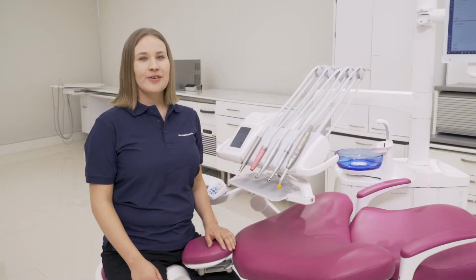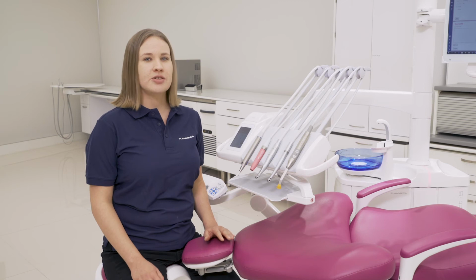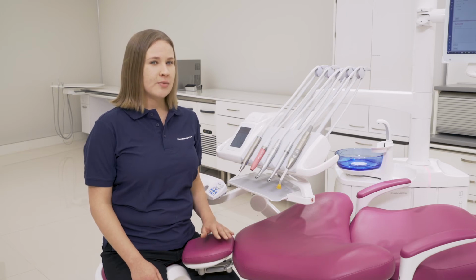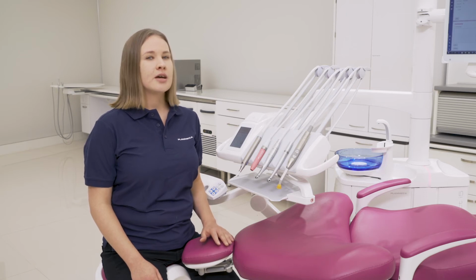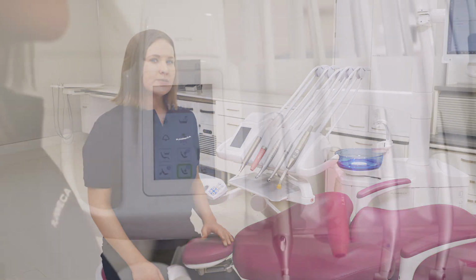Of course, it saves quite a lot of time in your daily work if the automatic chair positions are programmed just for you. You don't need to adjust the chair with every patient. If there are more people using the same dental unit in the clinic, it is really useful to have your own user profile in the unit.